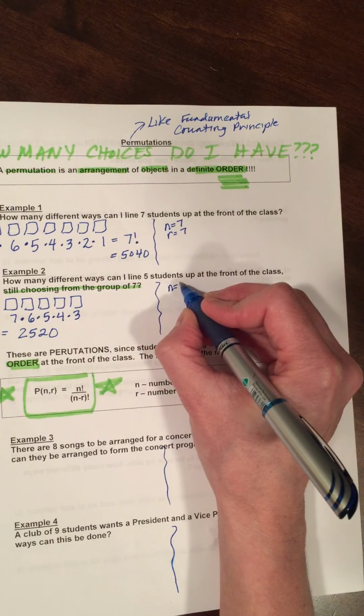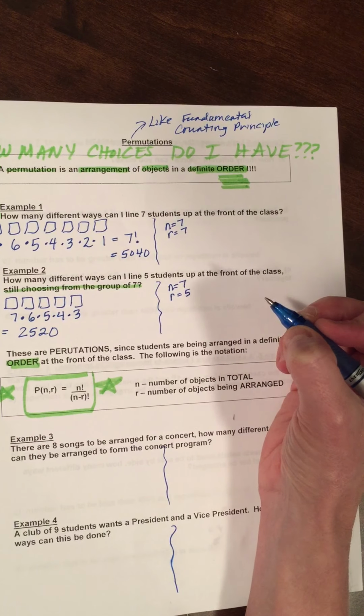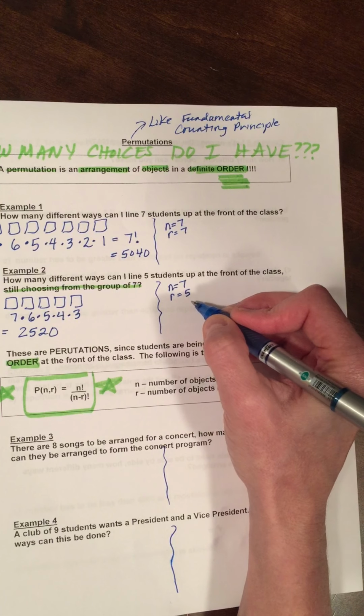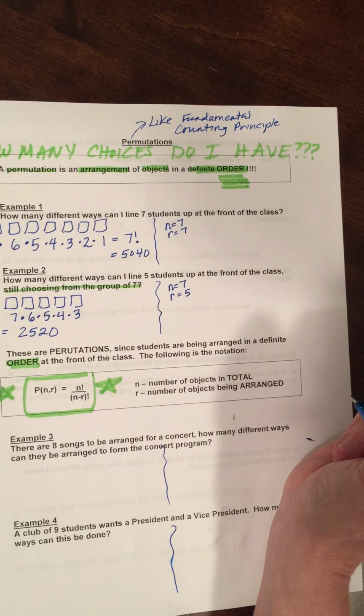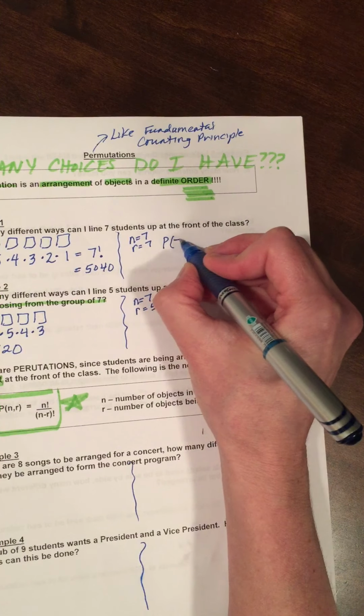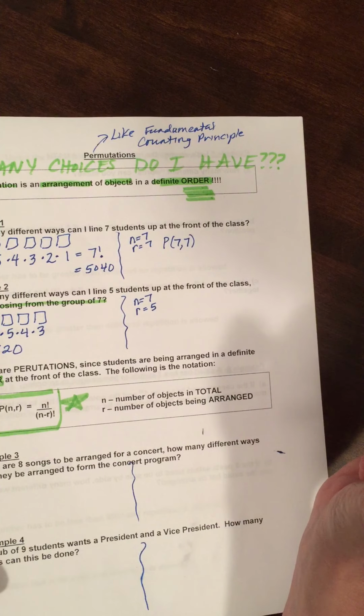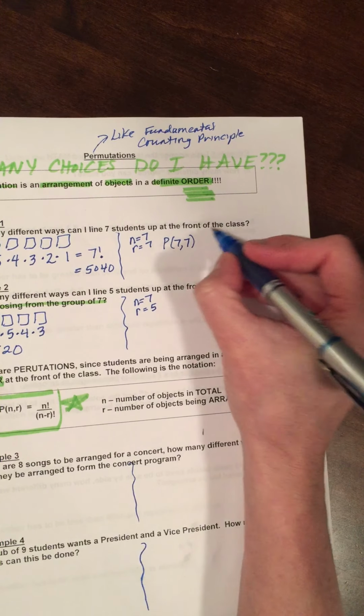In my second example, my n is 7 and my r is 5. That's the difference. Only 5 of them came up to the front. 2 of them were left standing in the audience. Okay, first example. It's a permutation of 7, choose 7. That's how we say that.